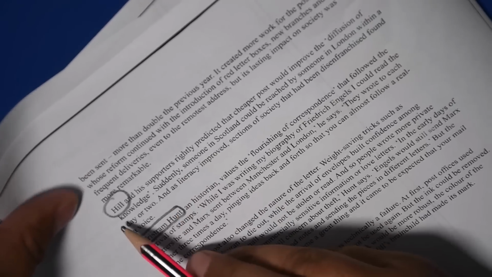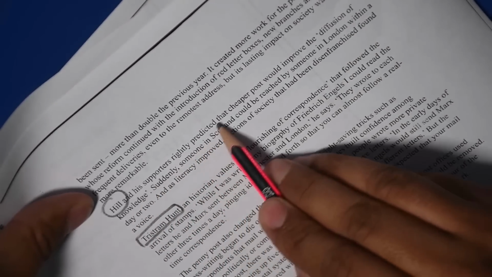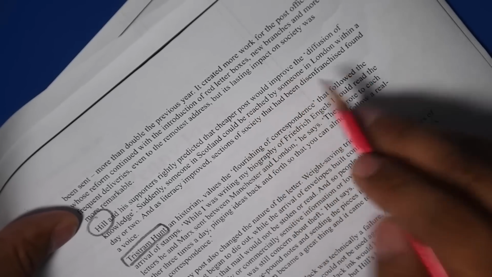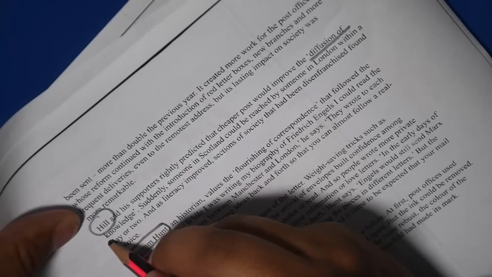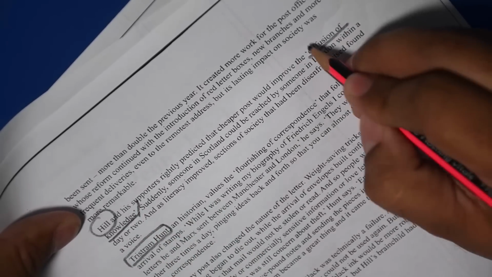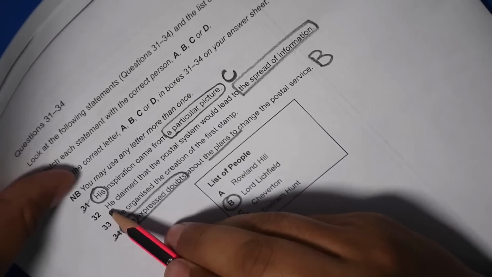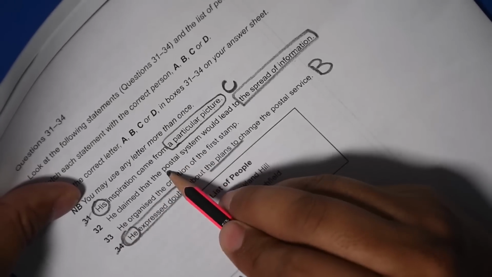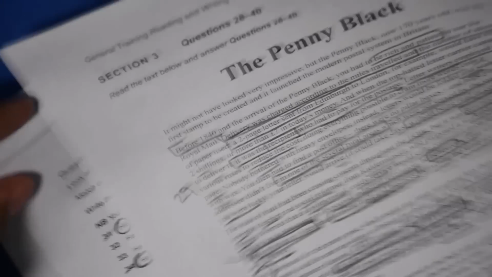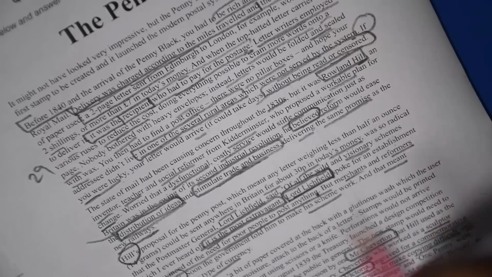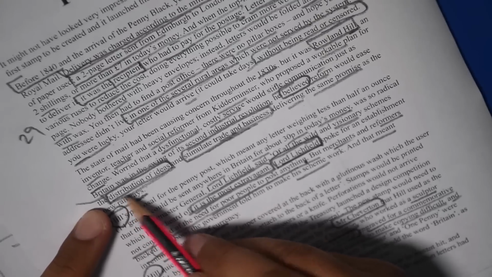Let's go on and read one more place where we found Hill. Hill and his supporters rightly predicted that cheaper post would improve the diffusion of knowledge. See, diffusion of knowledge means spread of knowledge. Diffusion means spread. So, I guess we had something. Yes, he claimed that the postal system would lead to the spread of knowledge, and at two points he said that. Over here, he said distribution of ideas.